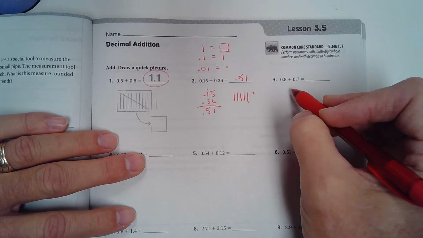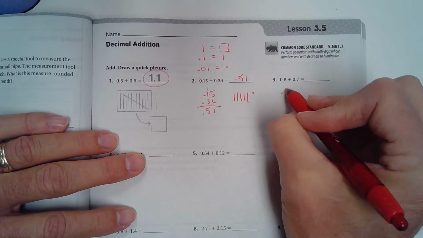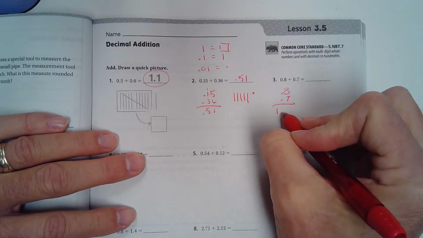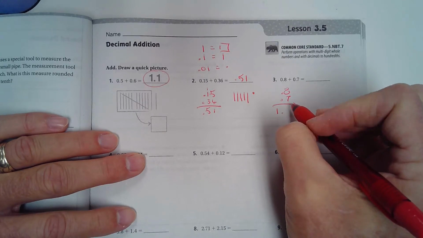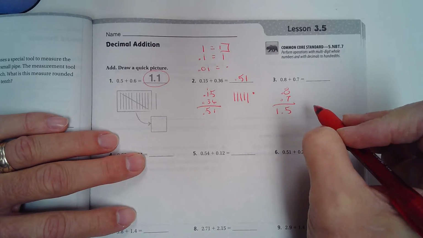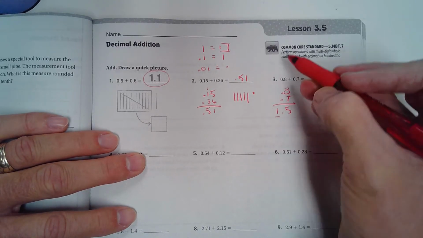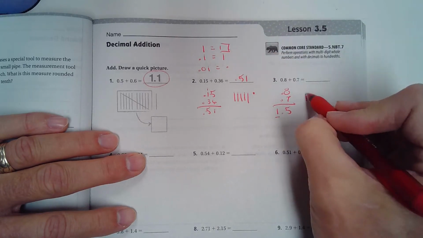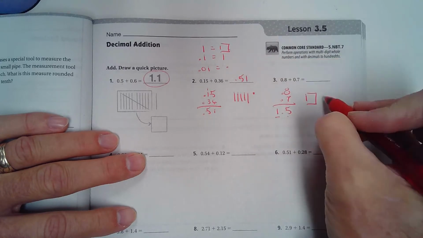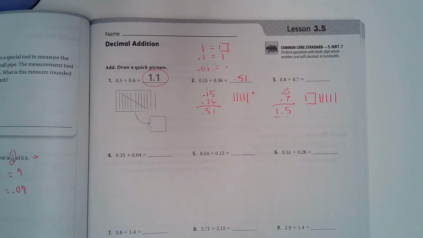How about number 3, 0.7 and 0.8. Add those together. That's going to be 1.1. Oh, my brain's not working. 1.5. All right. So, what represents the ones? Come over here. A box does. What represents the tenths place? It's these lines. So it'd be 3, 4, 5. Right? I think you guys remember how to do those.